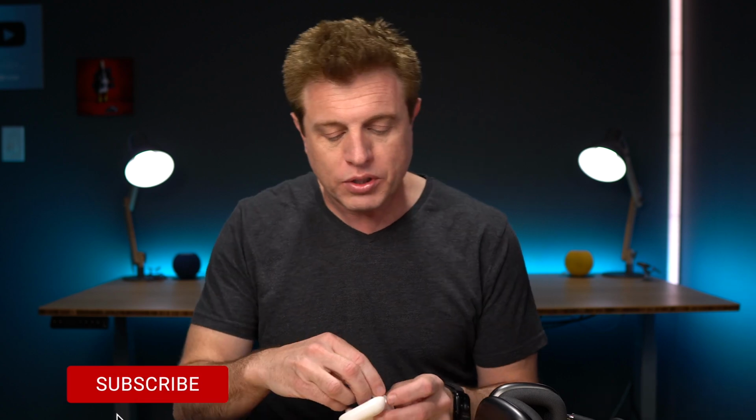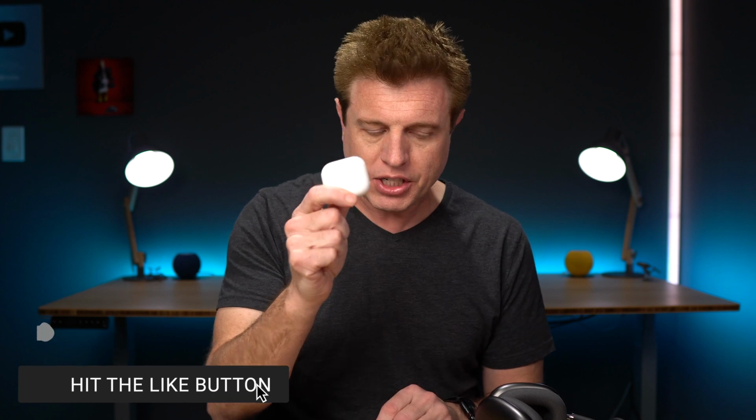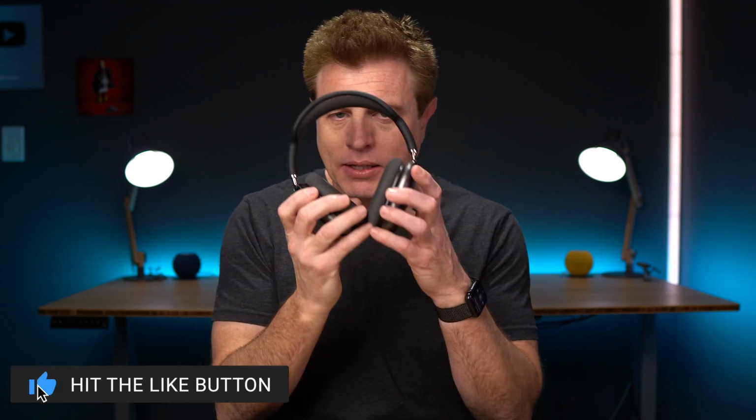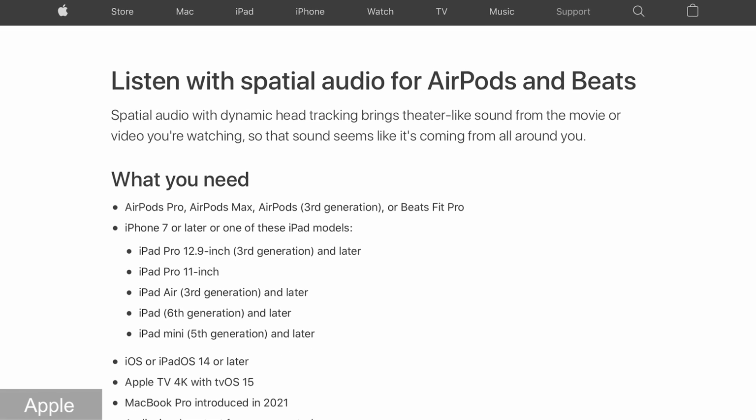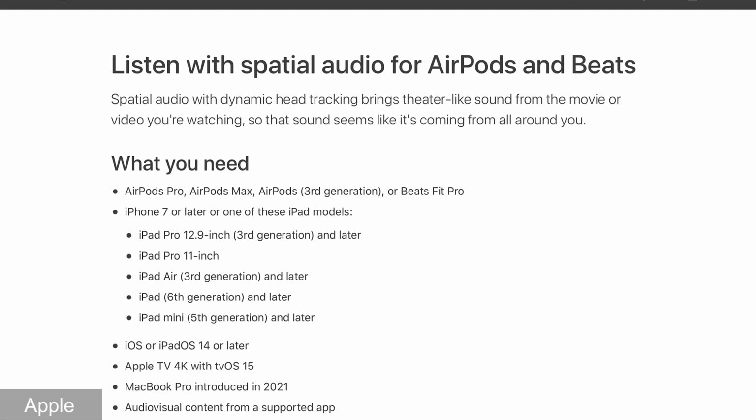Now, before you get started, you need to have a supported set of AirPods to take advantage of spatial audio. Those include the AirPods Pro, the AirPods 3rd generation, and the AirPods Max. You are going to need a supported device such as one of these that is listed on the screen right now. If you have one of those and the AirPods, you are ready to go.